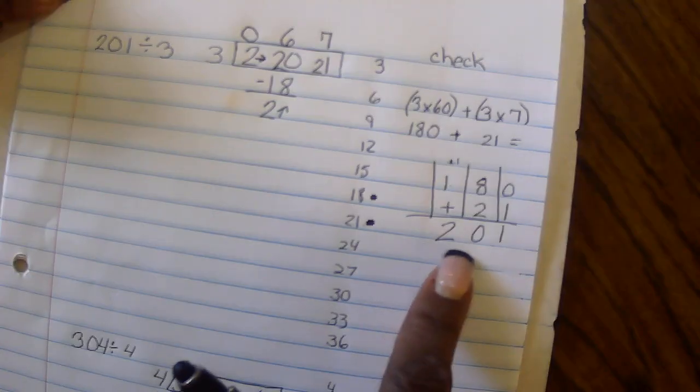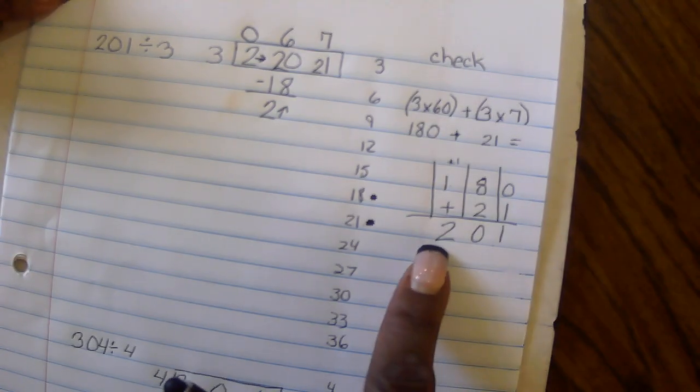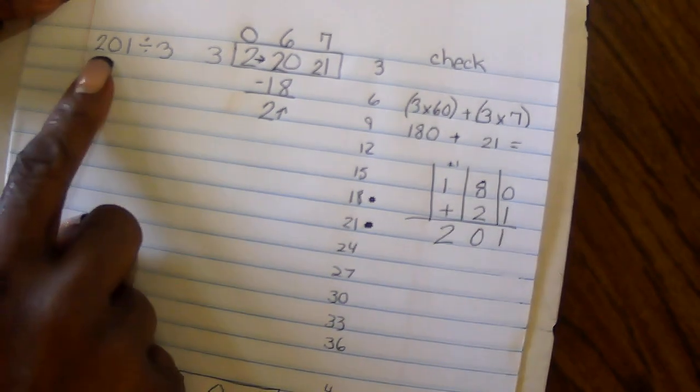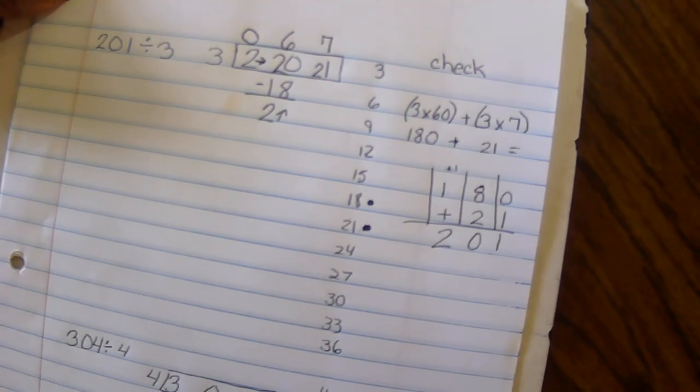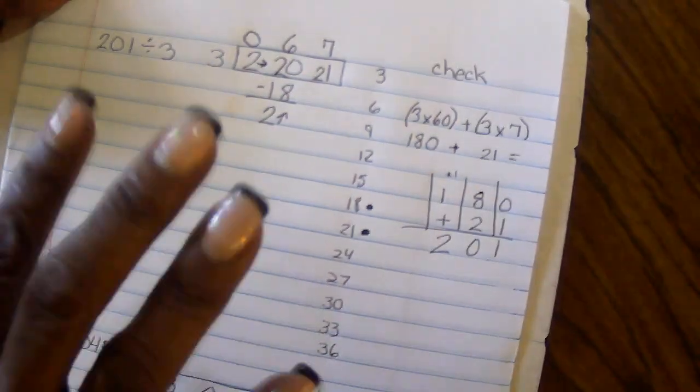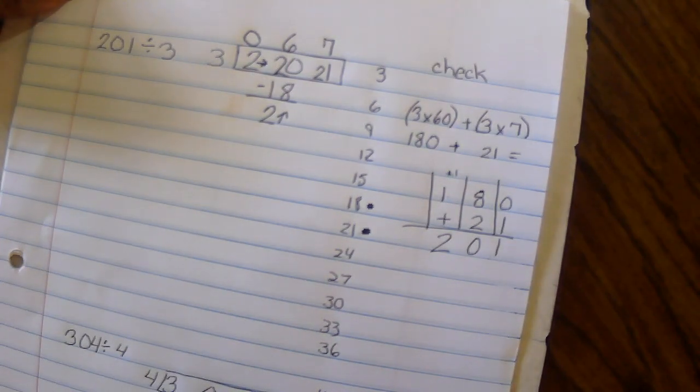Now this is how we know we're right. Once you check it by doing your multiplication, if your answer is the same as the dividend here, that lets you know you're correct. If I got a different answer here, that lets me know somewhere in the problem I need to redo. Okay? Let's go up to another one.